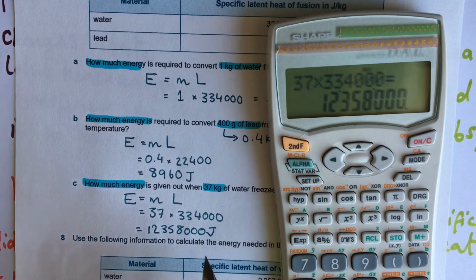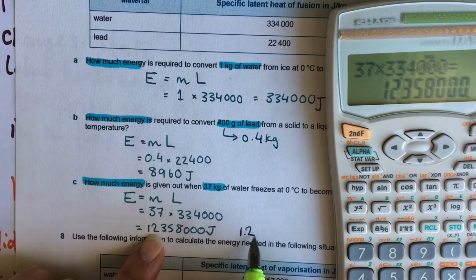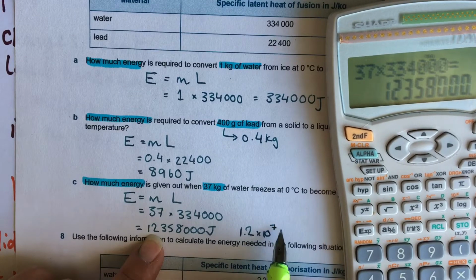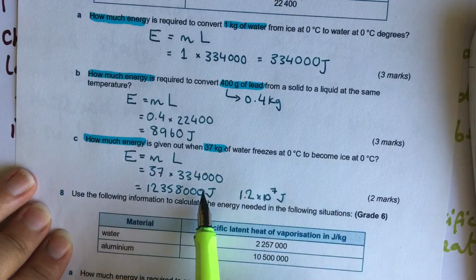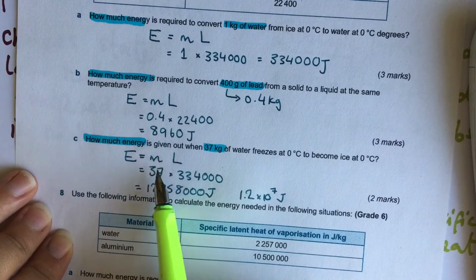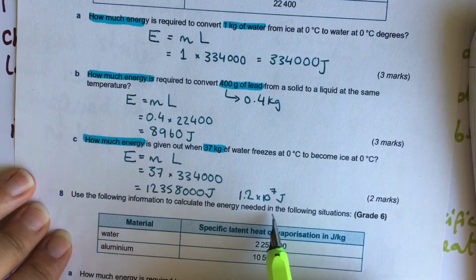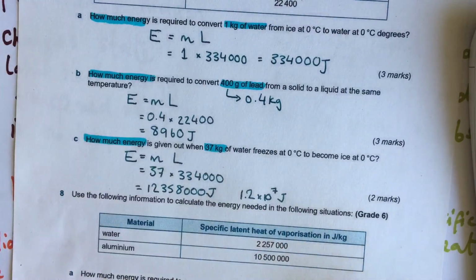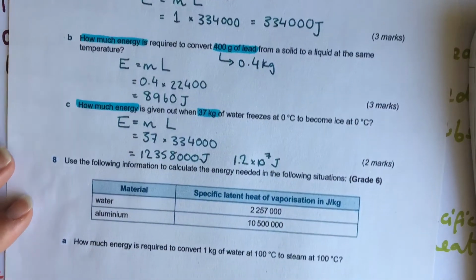standard index form. So I would count 1, 2, 3, 4, 5, 6, 7, and then I would do it to two significant figures, 1.2 times 10 to the power of 7 joules. The reason that I would say this is because otherwise if you miss a 0 off here, then you've completely changed the number and you'd get a mark for the working out, but you wouldn't get a mark overall. So it might be easy for you to put it into standard form. Your calculator might do that automatically already, but it's a good habit to get into.